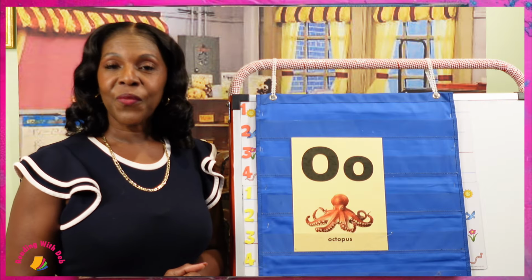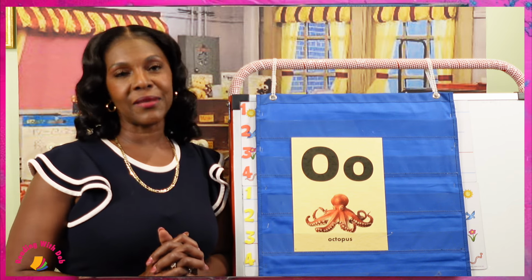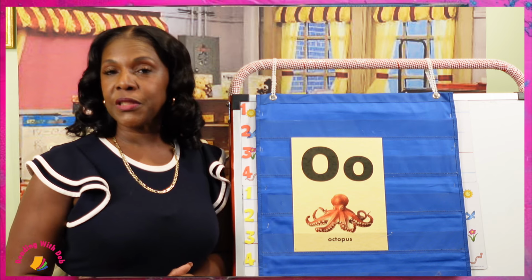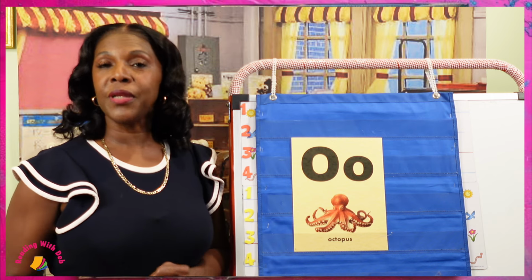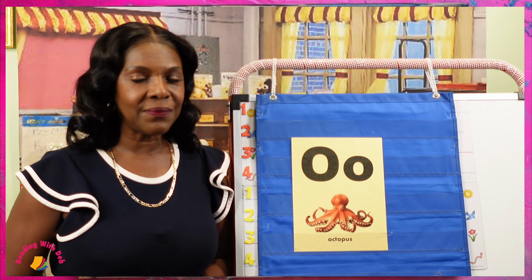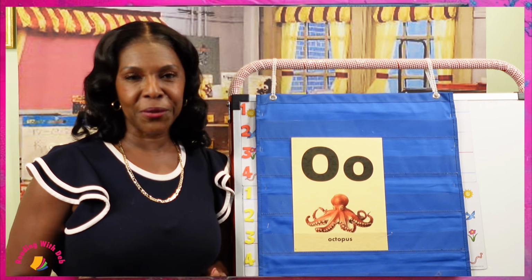As of now, we are going to continue to practice our reading, writing, and spelling skills. As you know, for the word octopus, we need to give a movement that relates to the word, because doing a movement while saying the sound is going to help us remember the sound even better.